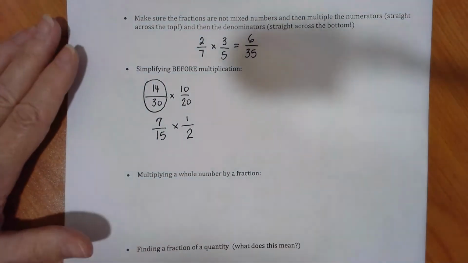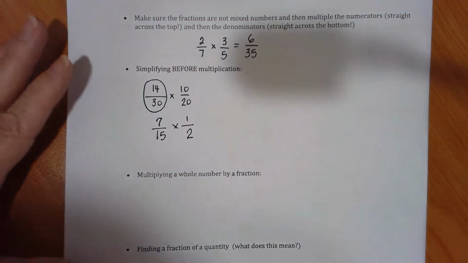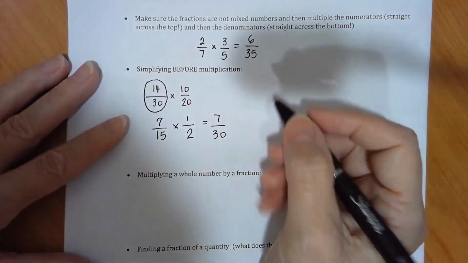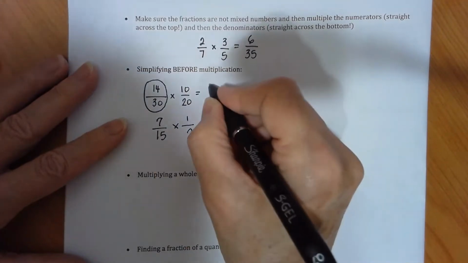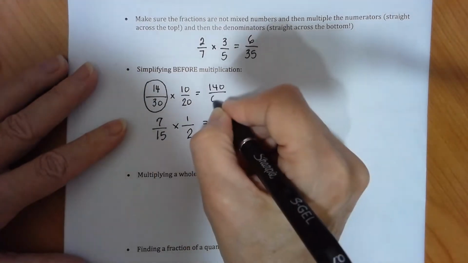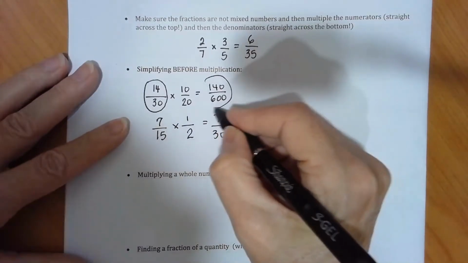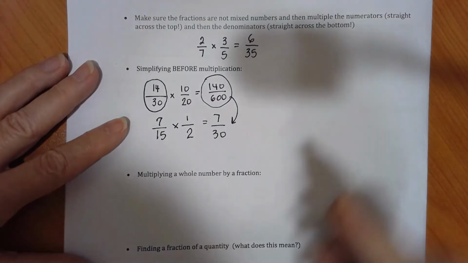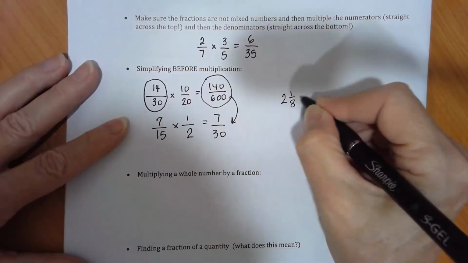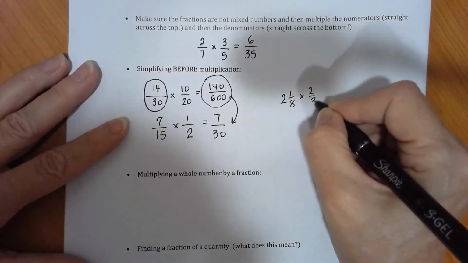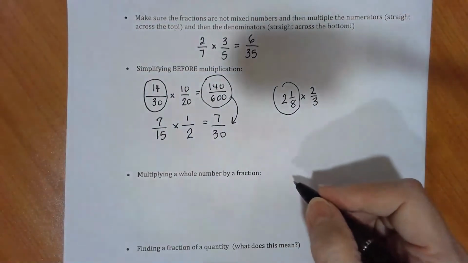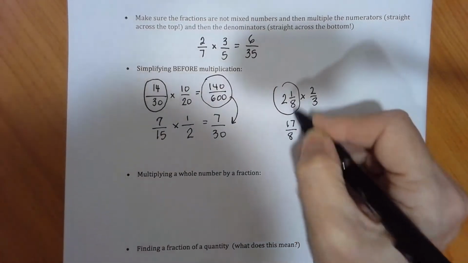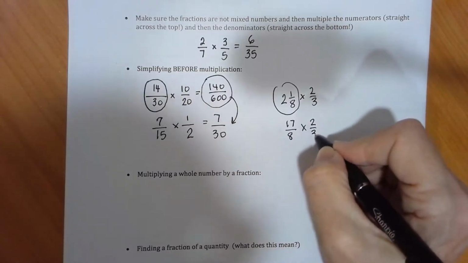Okay, so simplifying before multiplying is a really good idea. So I multiply across the top, 7 over 30. If you didn't simplify before multiplying, you would end up getting 140 over 600. And then you'd have to start simplifying from there to get to here. So it's easier to simplify first. Also, if you have 2 1/8 times 2/3, you need to switch that into a regular fraction. So 2 times 8 is 16, 17 over 8, review switching if you need to, times 2/3.